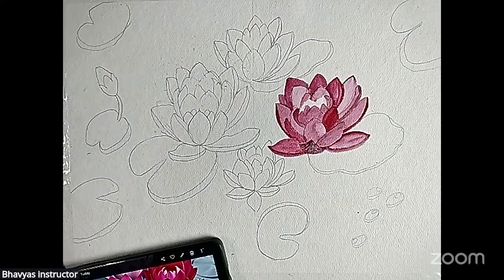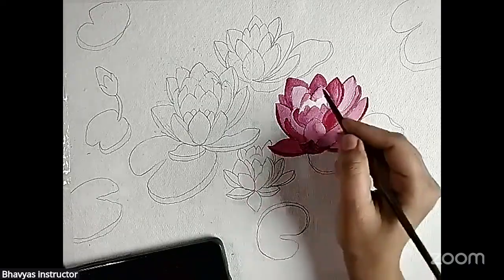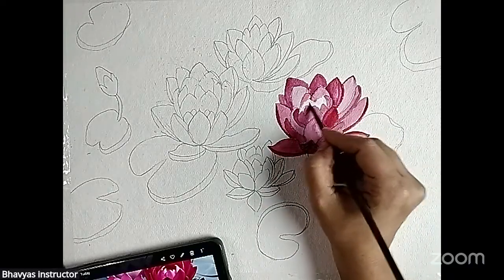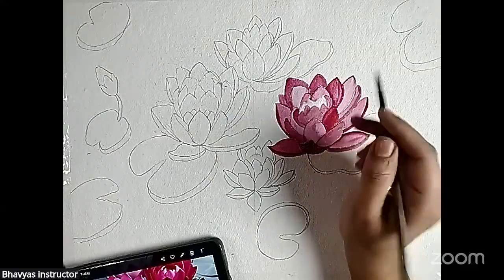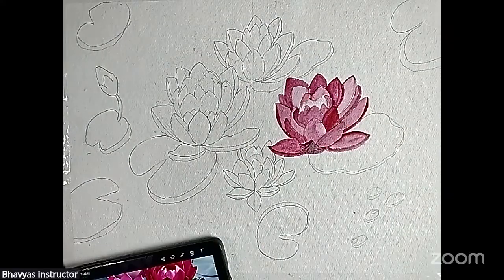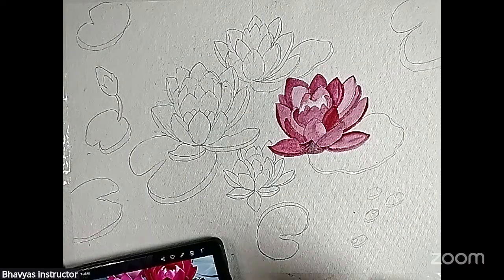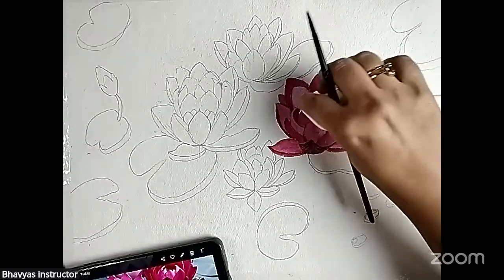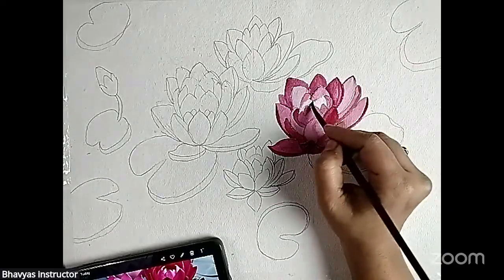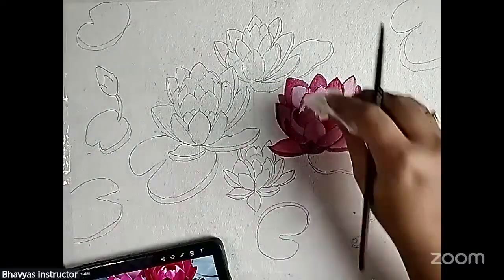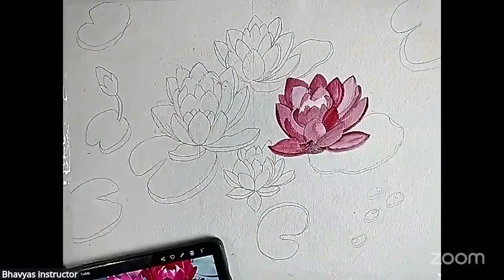Like this you need to add, and you should not leave any sharp lines in your painting. To avoid that, take any tissue paper, add a little water and lift the color here so that the sharp line won't be visible.